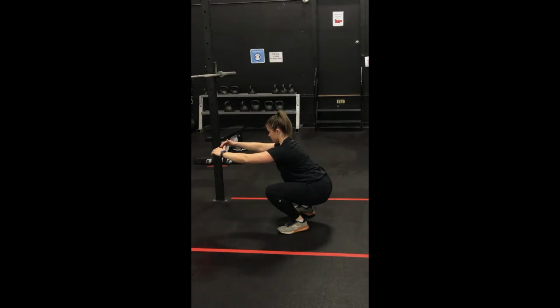So I don't want my heel rising, I don't want my toes rising. I'm also looking at my tib-torso alignment. So my tibia essentially is my shin. So looking at my shin angle and looking at my torso angle, they should be about the same degree of flexion. So if they're not, there might be some other issues going on.